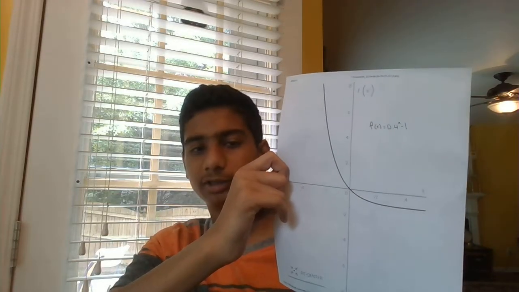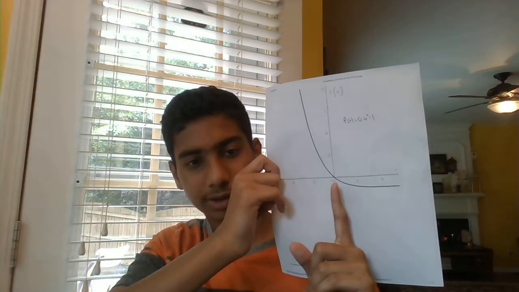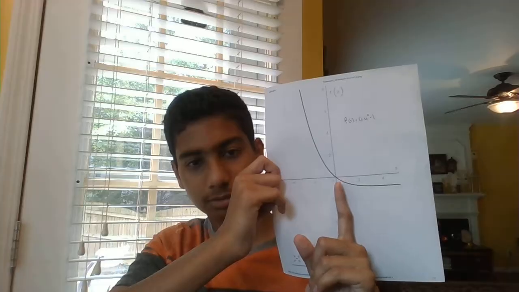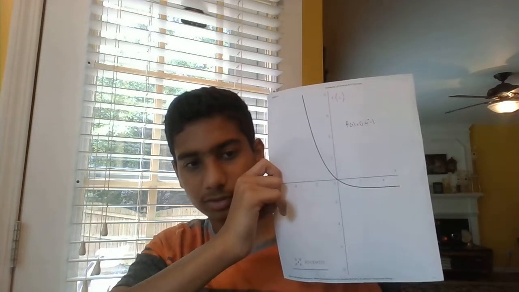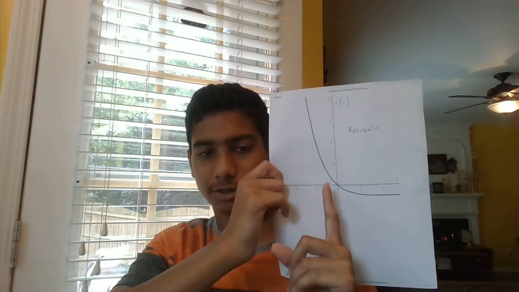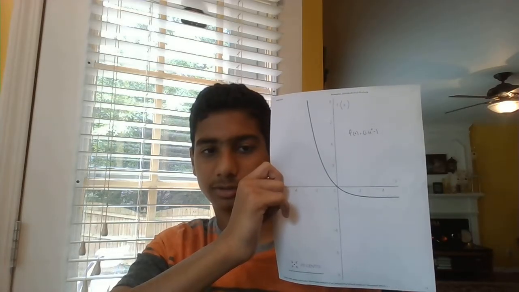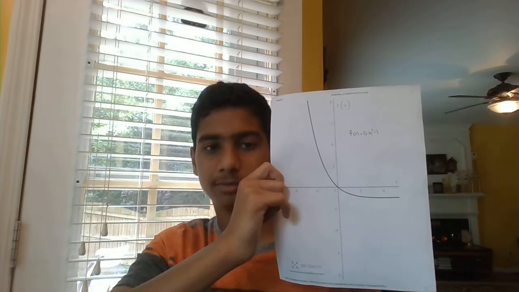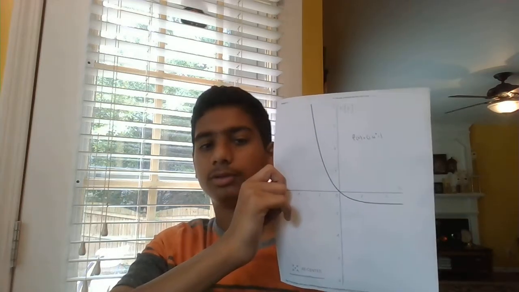And if you plug in -1, you're going to get 1.5. So -1, 1.5 is right there. And then 0, you plug in 0, it's going to be 0, because something to the 0th power is just 1, and then 1 minus 1 is 0.